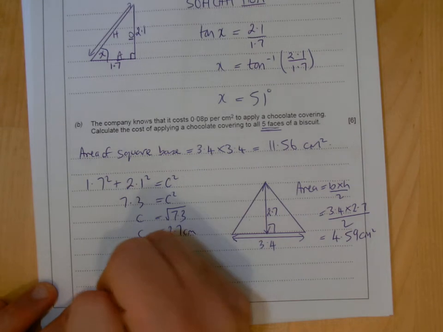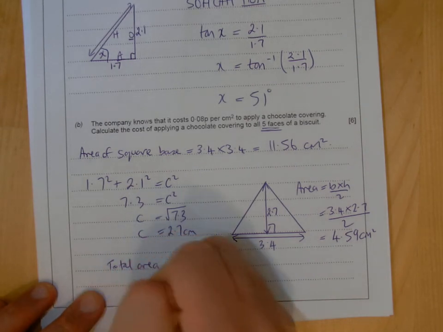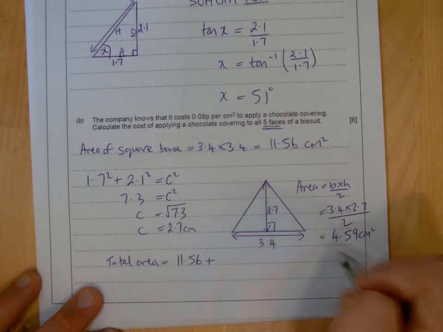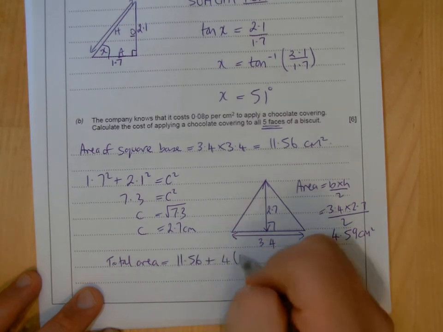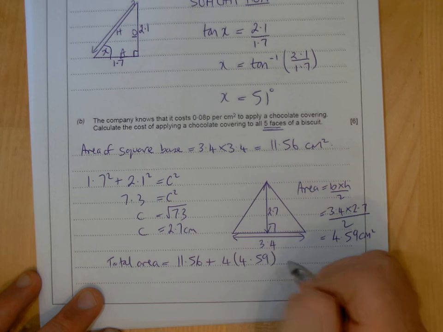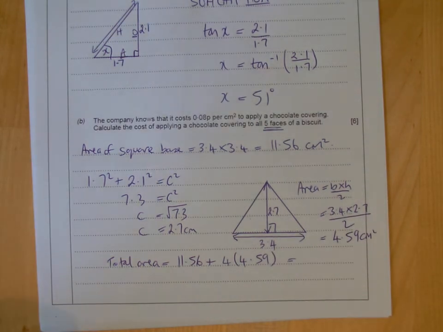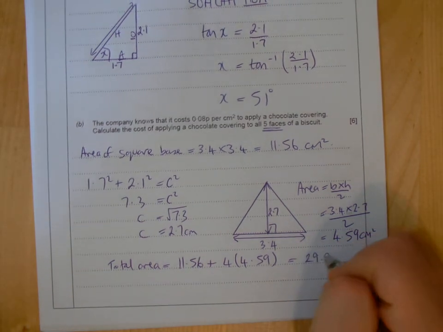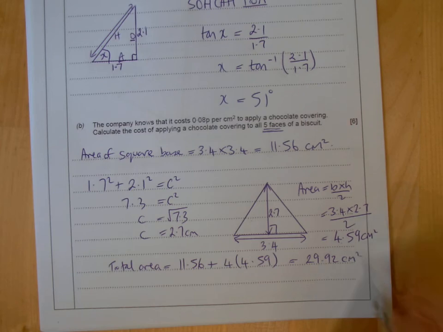Now to get the total area, I need to add the base, which was a square, plus 4 of these, because there's 4 lots of these triangles. So on my calculator, that comes to 29.92 centimeters squared. So this is the total area.